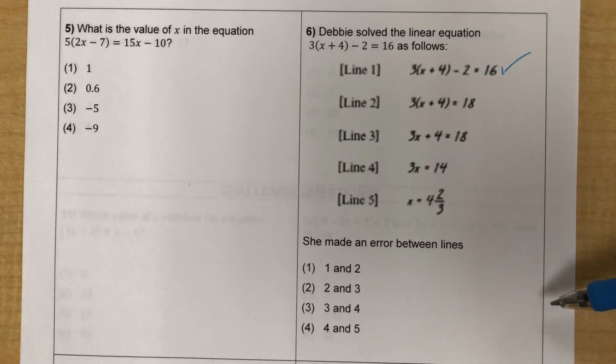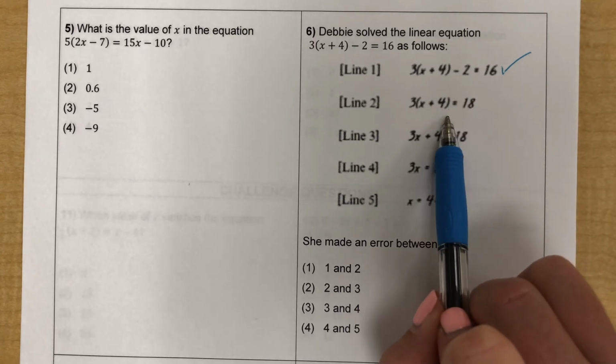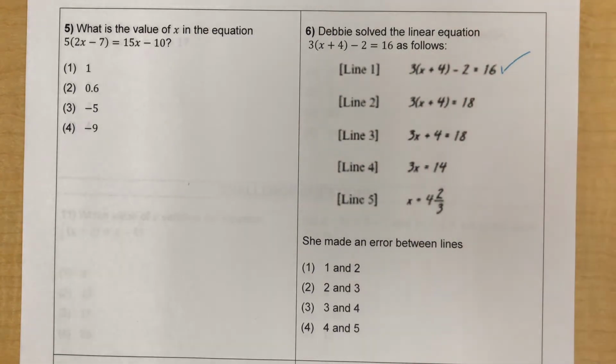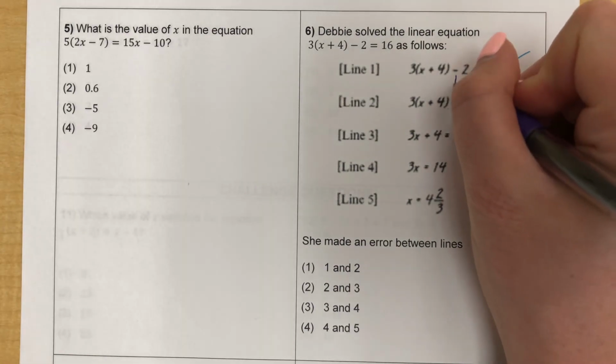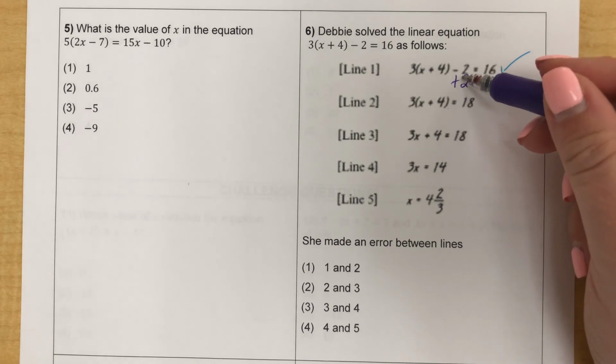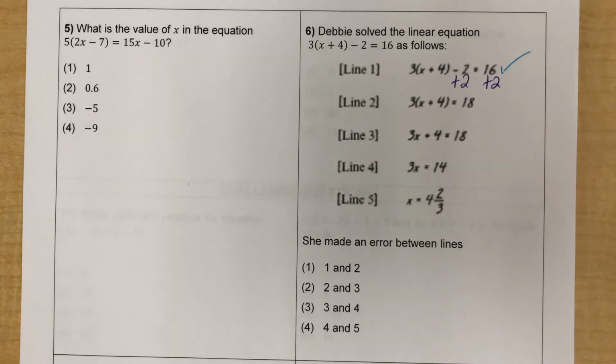And that's okay. Do you notice how originally there was a minus 2 and now it's gone? So we need to figure out, well, instead of subtracting 2, if she moved it over, she would have to do the opposite, which is adding 2. It looks like she moved that 2 to the opposite side. That means she had to use the opposite operation.